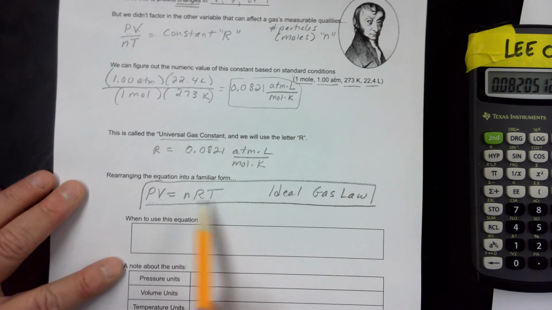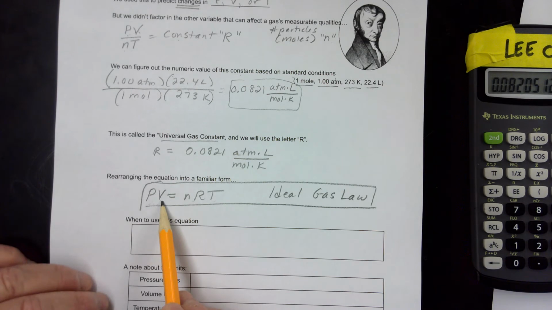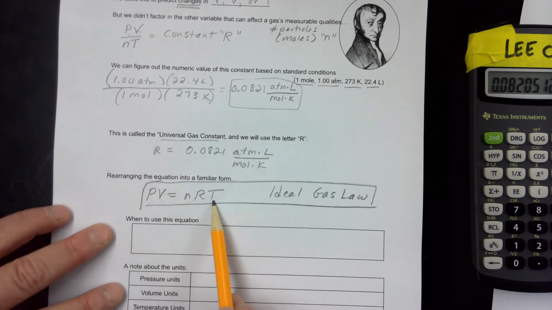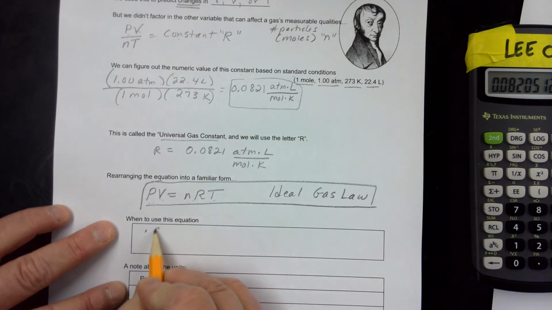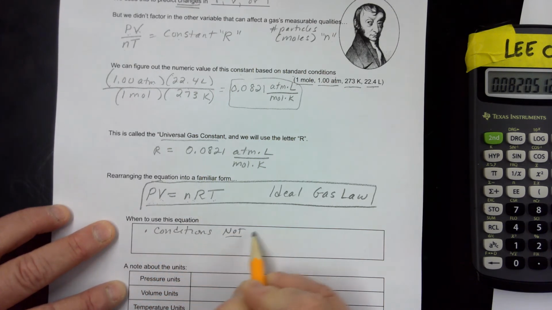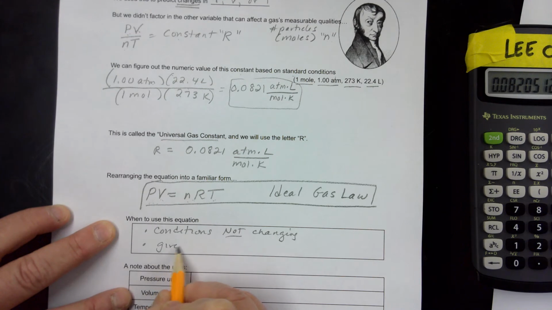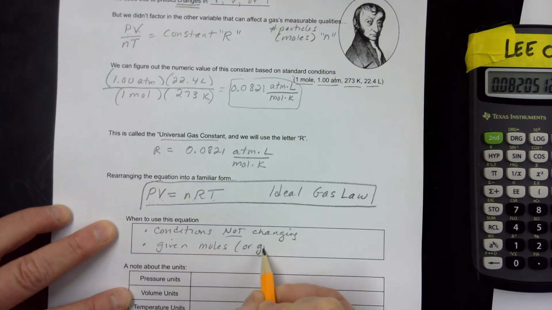This is just a single pressure, a single volume, a single quantity of moles, and a single temperature. So you use this equation when the conditions are not changing, or when you are given the number of moles or the number of grams of a gas.